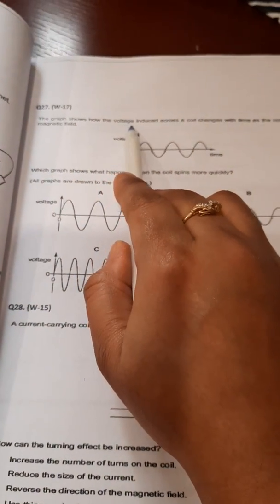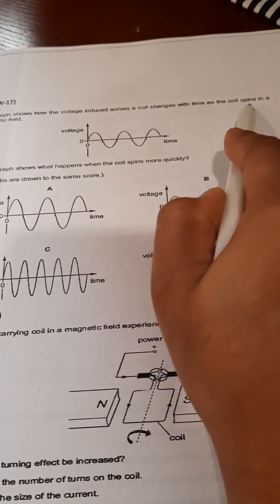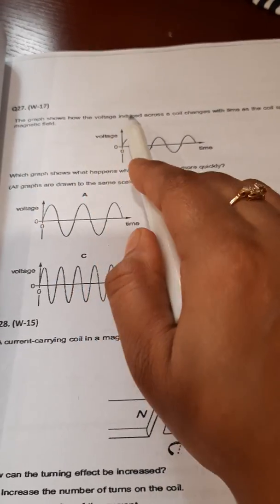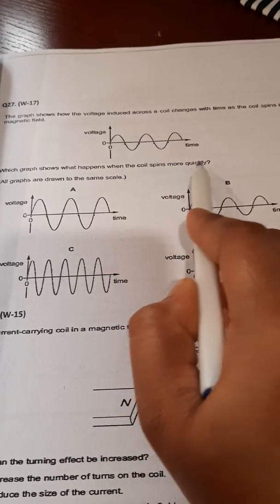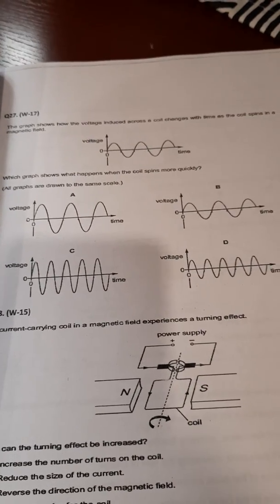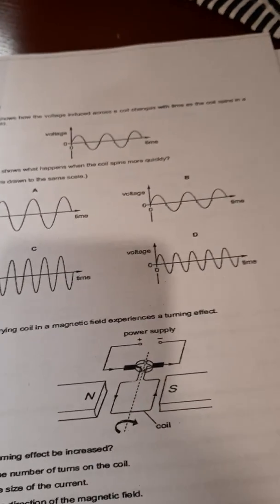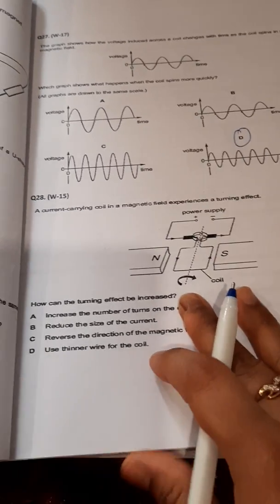Okay. The graph shows how the voltage induced across a coil changes with time as the coil spins in the magnetic field. Which graph shows what happened when the coil spins more quickly? It means if the speed of the coil increases, what happens? The frequency also increases.